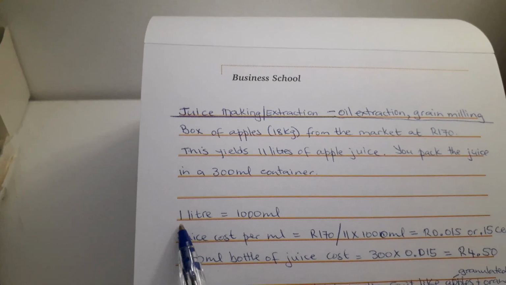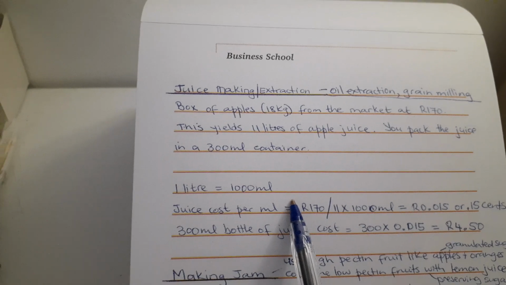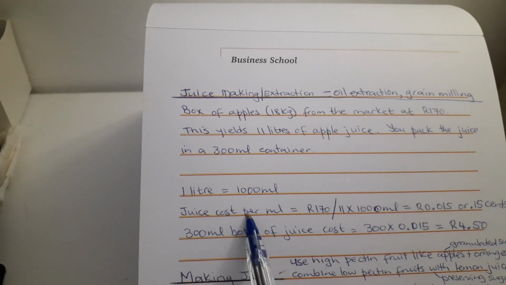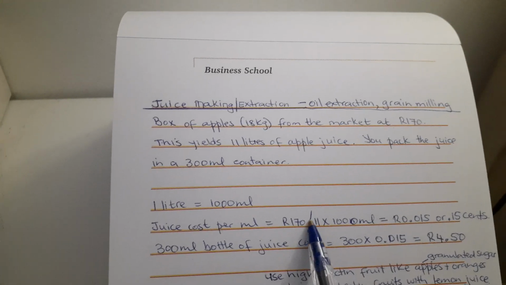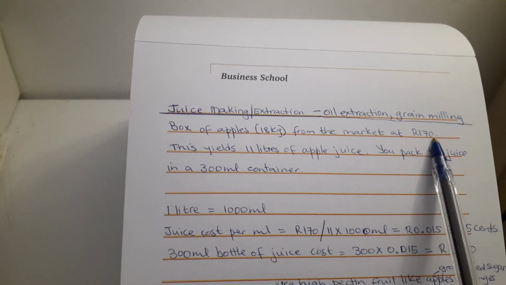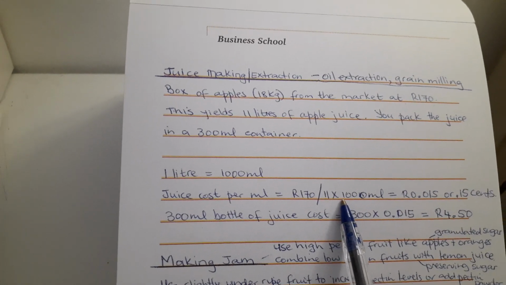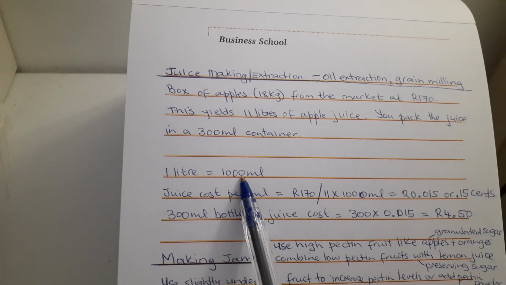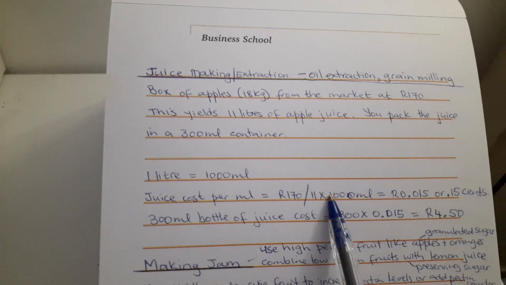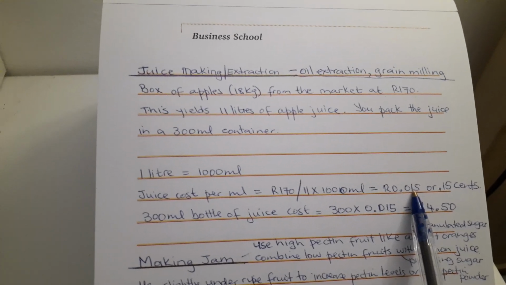We'll go by this: 1 liter is equal to 1,000 milliliters. Therefore, the juice cost per milliliter will be that 170, the box of apples, divided by 11 liters multiplied by 1,000, or divided by 11,000 milliliters, and we get 1.5 cents.